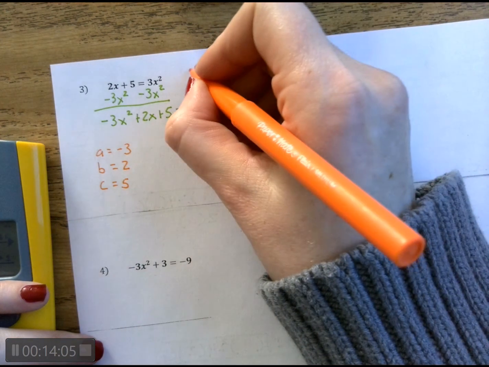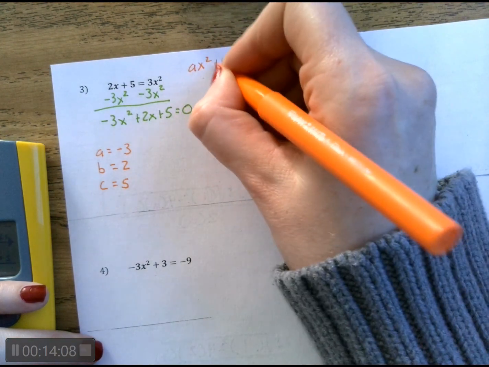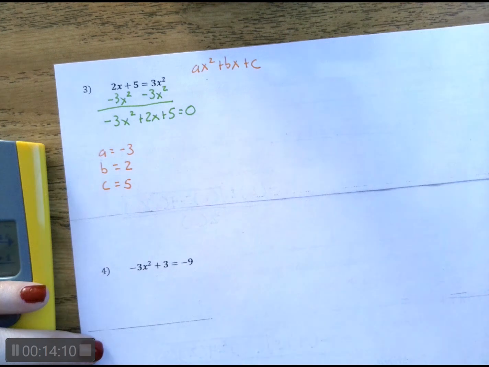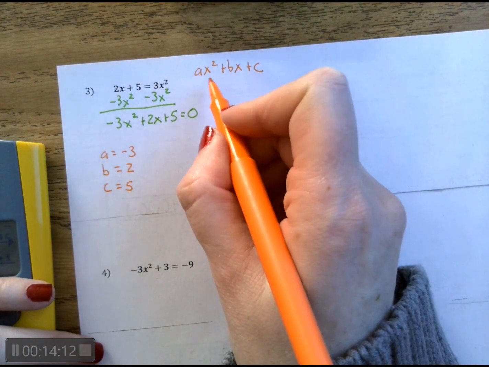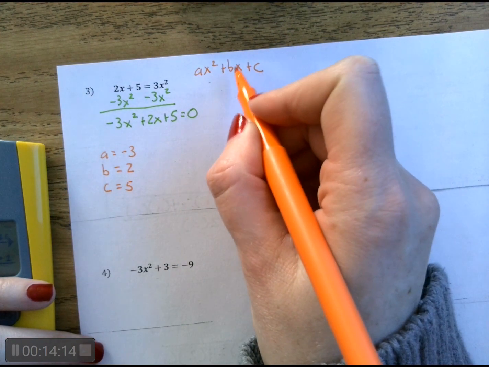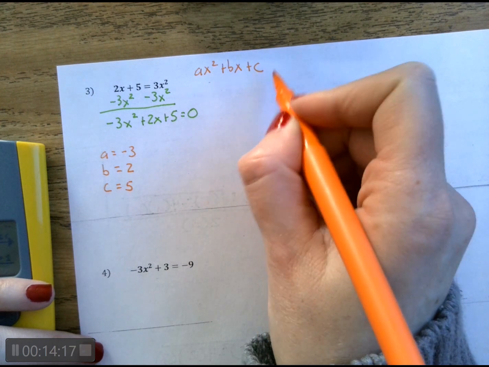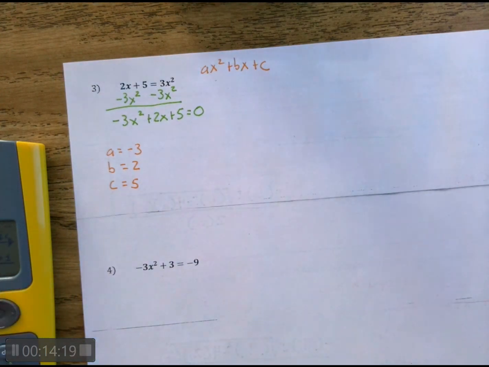Because remember, it's all based on ax squared plus bx plus c. So your a is always going to be attached to the x squared, your b is always attached to the x, your c is always by itself. Okay?